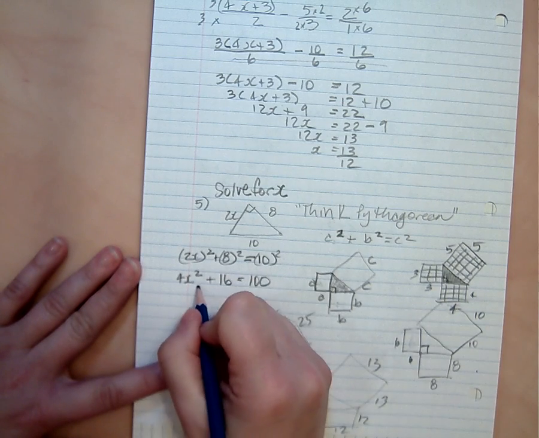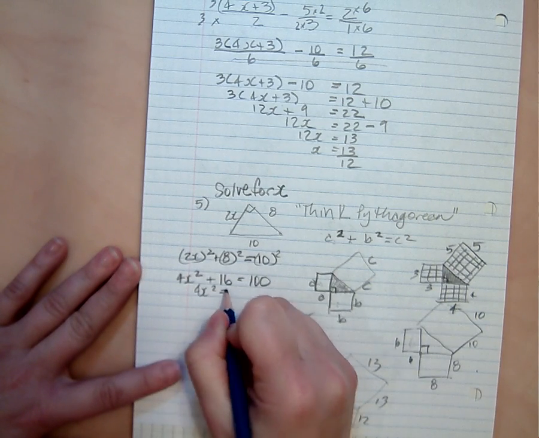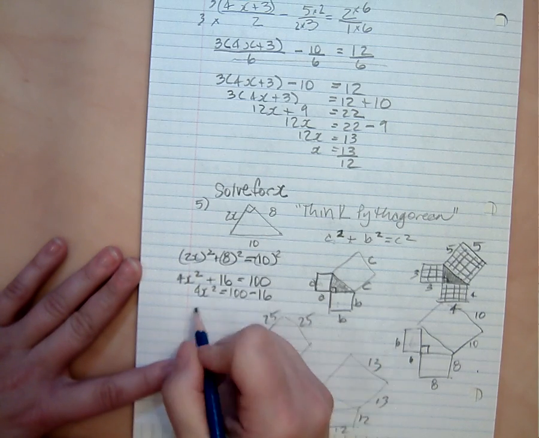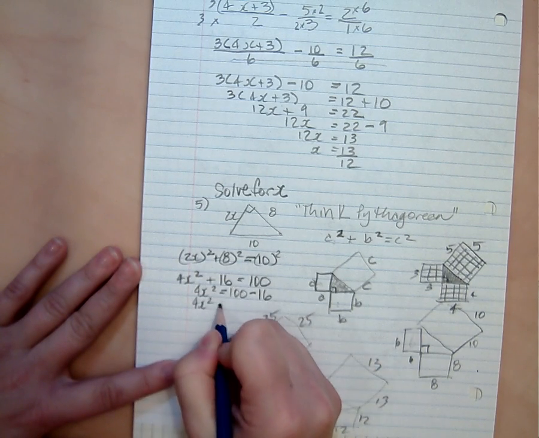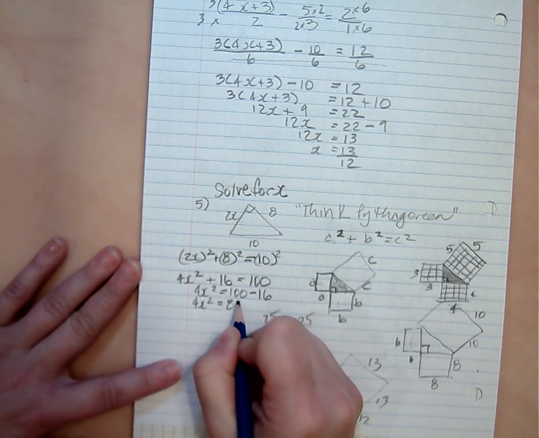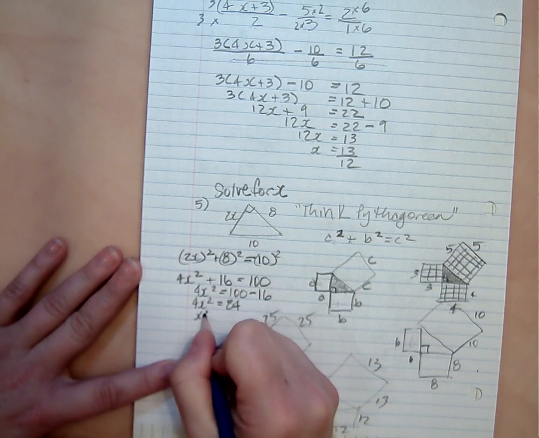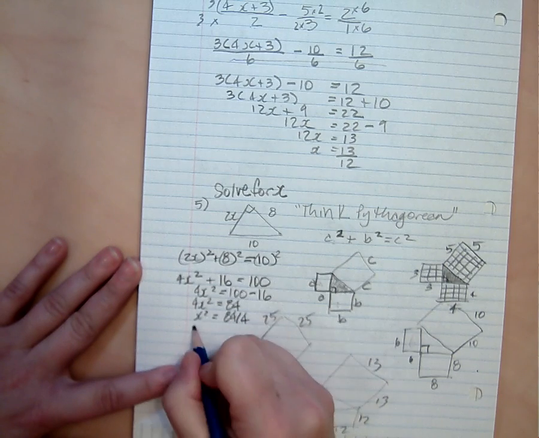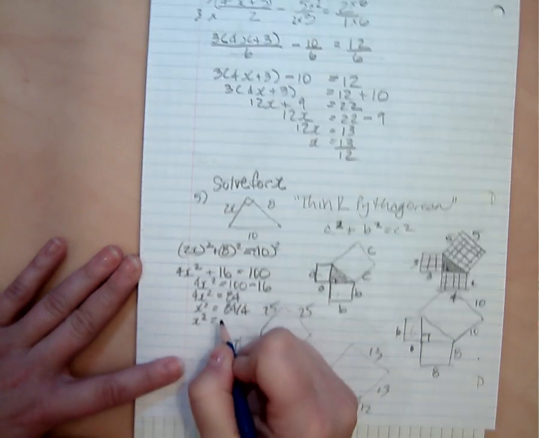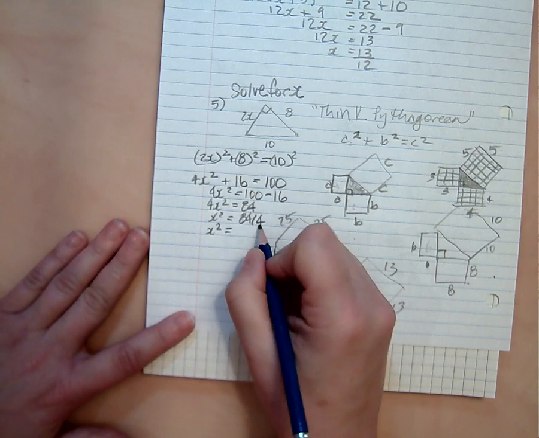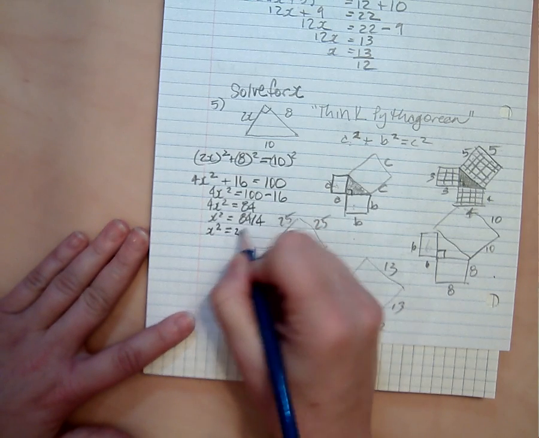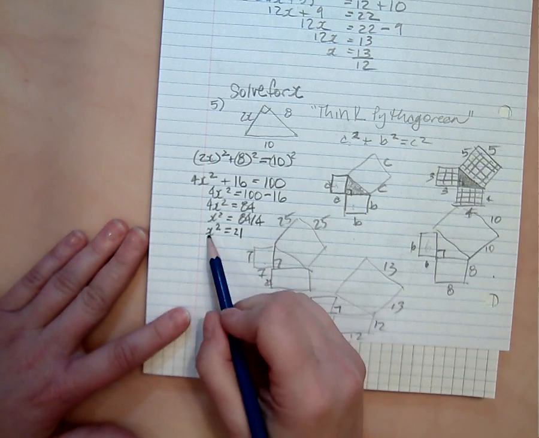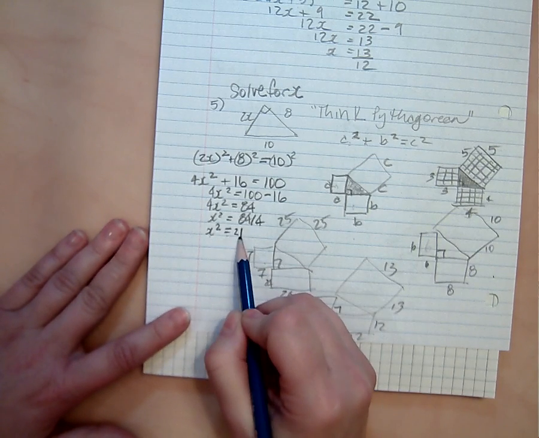So we have 4x squared equals 100 minus 16. 4x squared equals 84. x squared equals 84 over 4. x squared equals, 4 goes into 8 twice and 4 goes into 8 once, 21. And now we're wondering, something squared is 21.